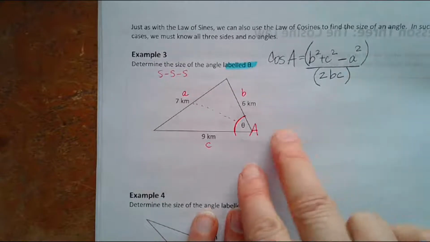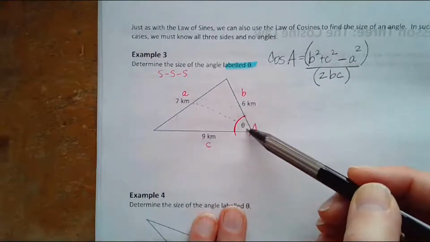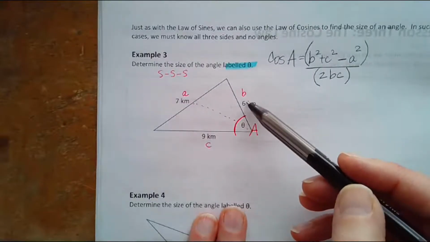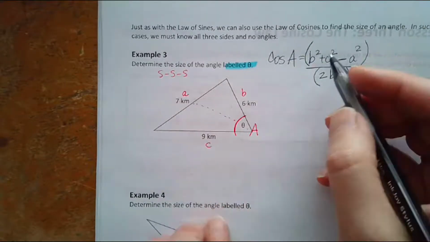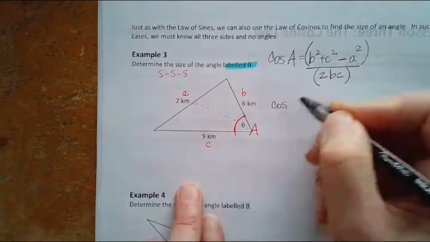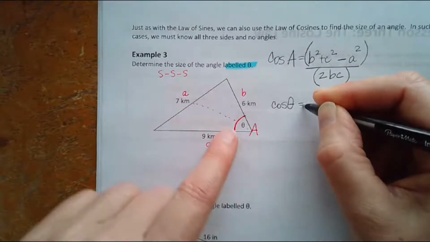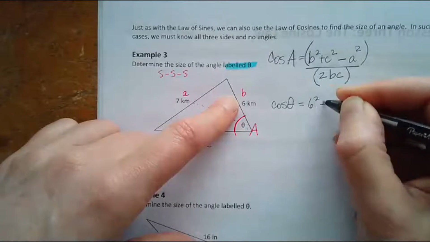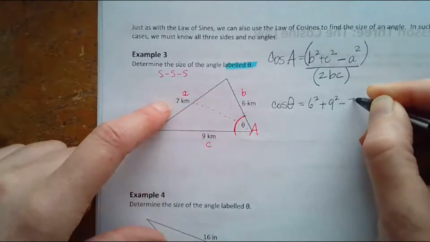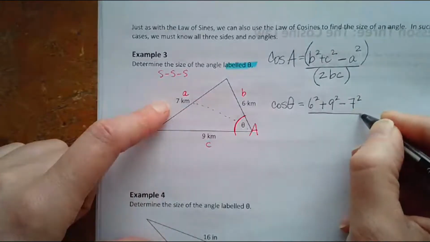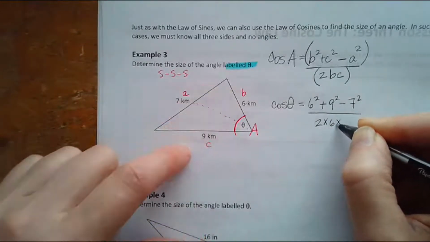I'm just going to substitute, instead of A, B, C's, and capital A's, what I see in the question here. So I have 6, 7, 9, and theta. So I'm just going to change all my A's, B's, and C's to numbers and thetas. So cos of, well, instead of A, I'm going to call it theta, equals B squared plus C squared minus A squared, all divided by 2 times B times C.